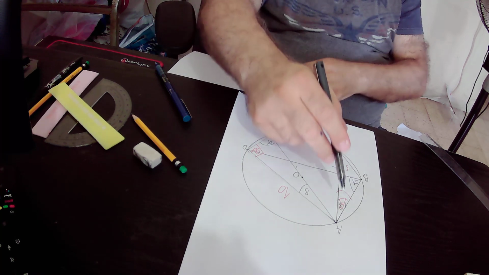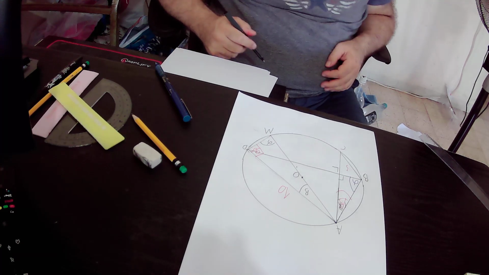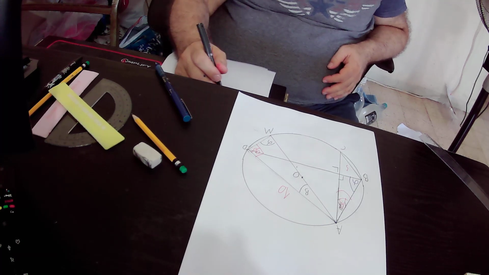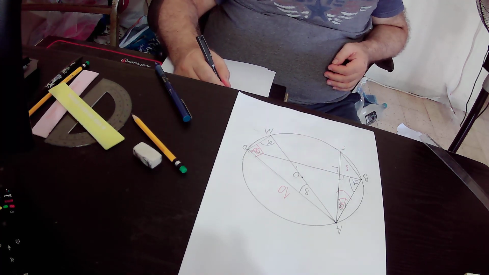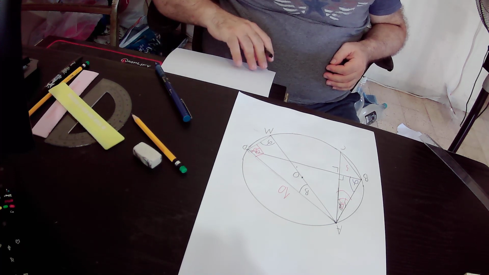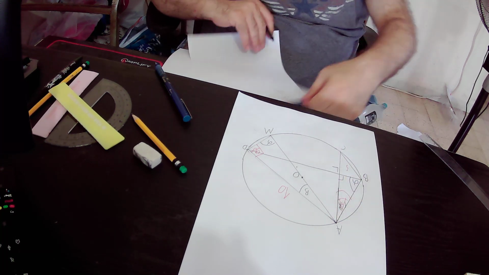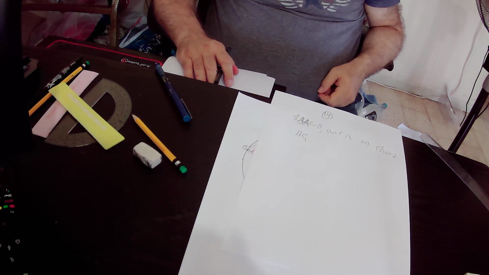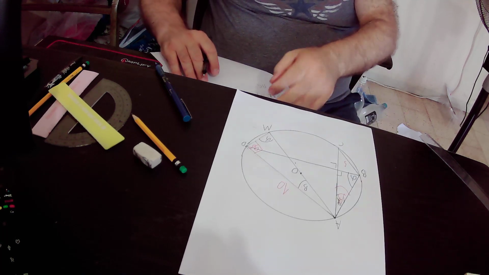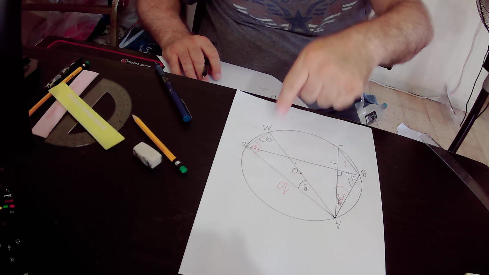Again, peripheral angle BAC equals beta, and it rests on chord BC. Peripheral angle MAD equals also beta, and it rests on chord MD.